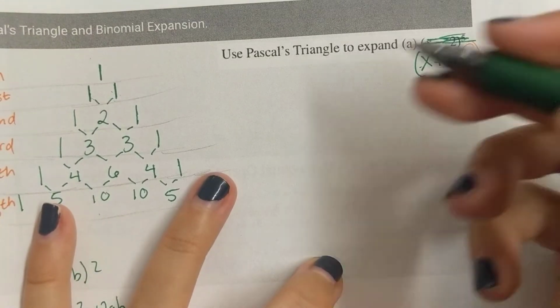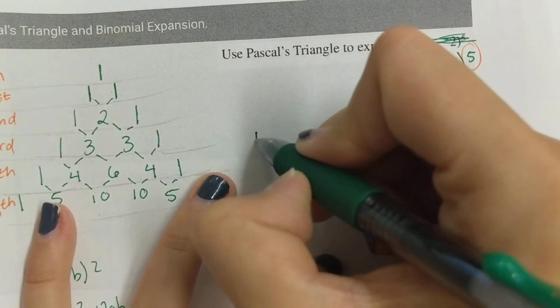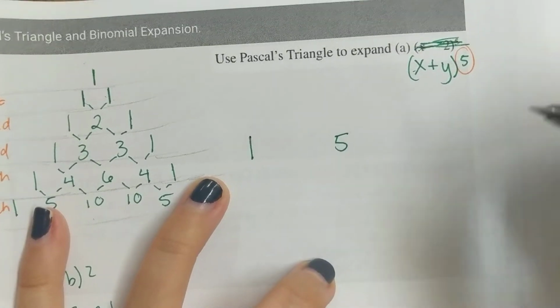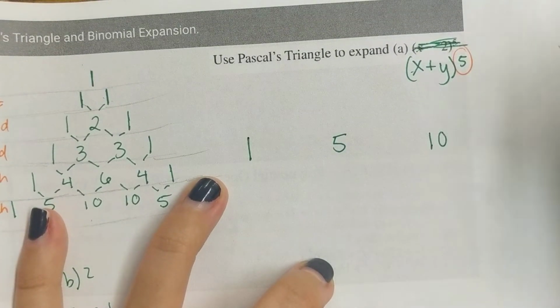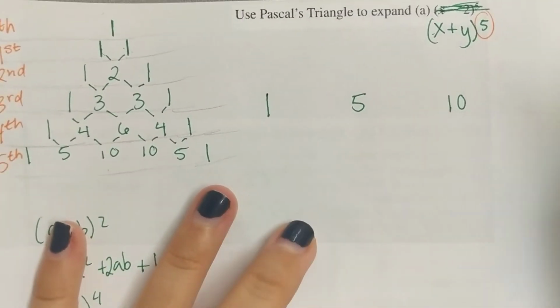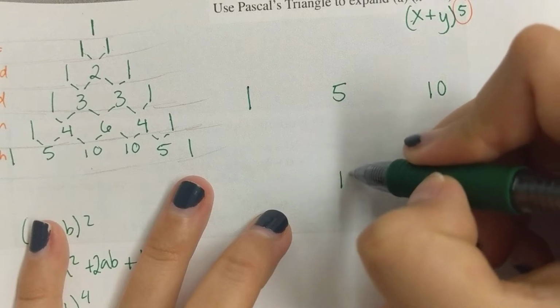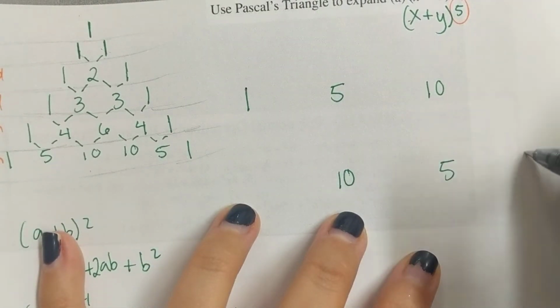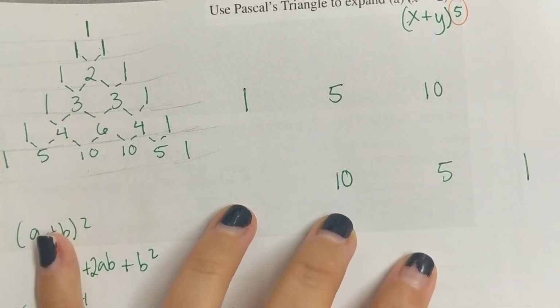So 1, 5, 10. I'm definitely going to run out of room here. And then we'll do 10, 5, 1, because I'm going to kind of run out of room.